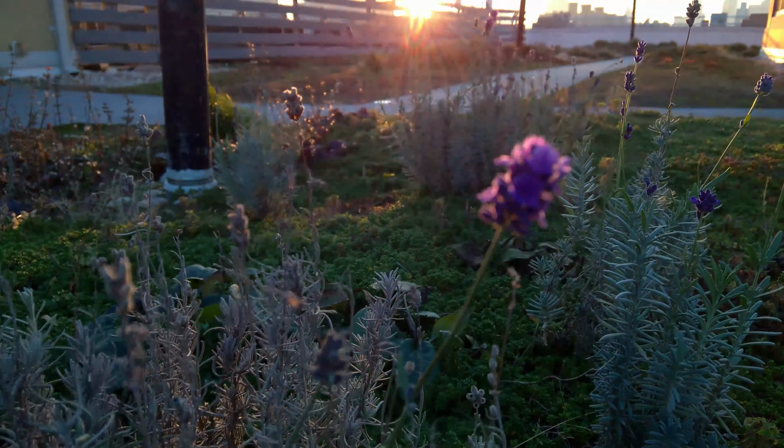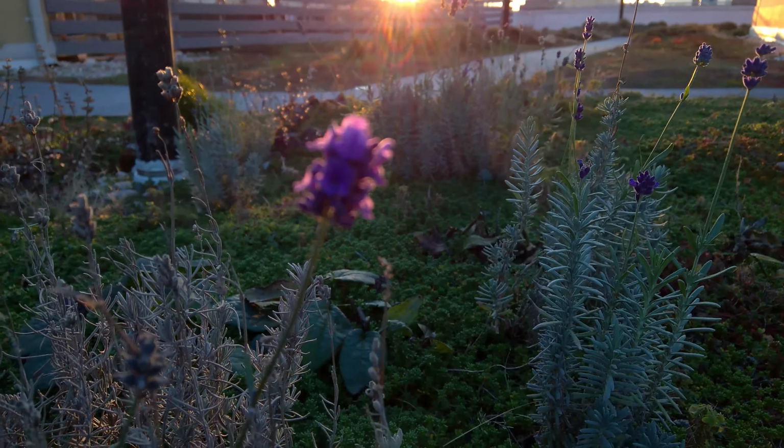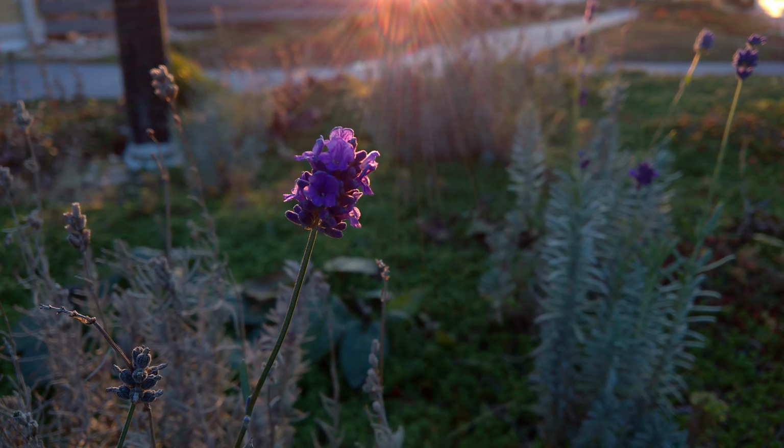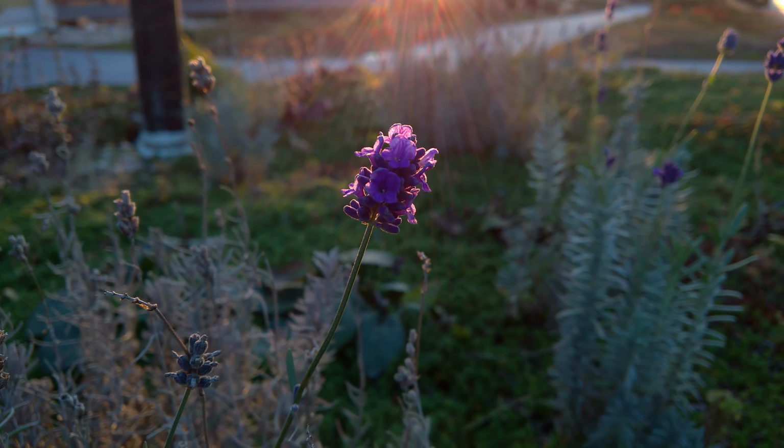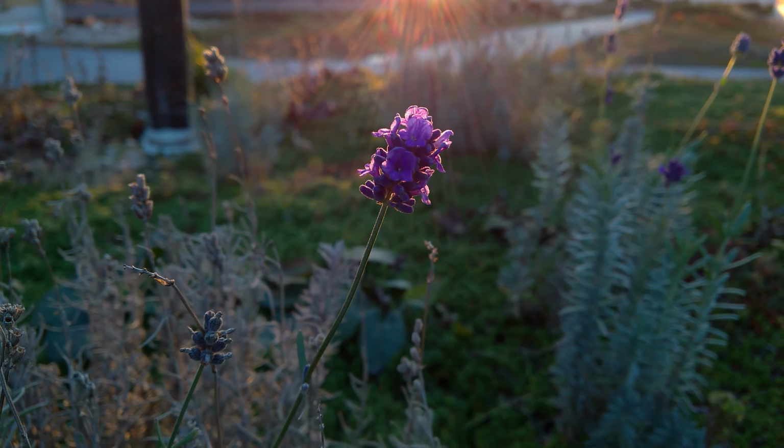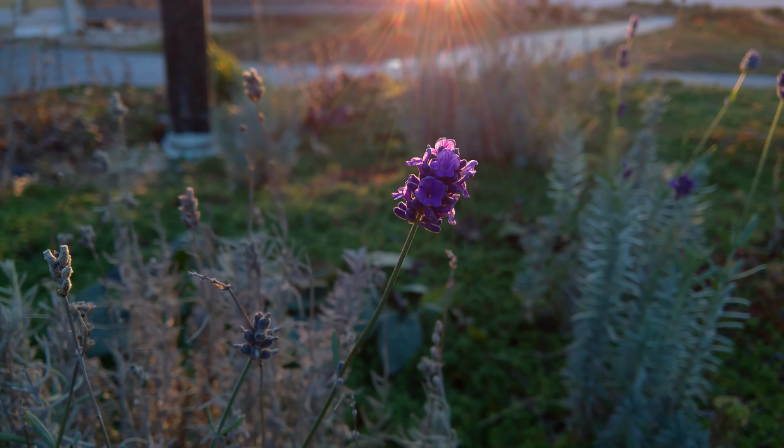Let's bring this a little closer. I can just give this a little bit more focus. There we go. Right there. Right there. That's what I'm going to get. So you do have some range with this camera.